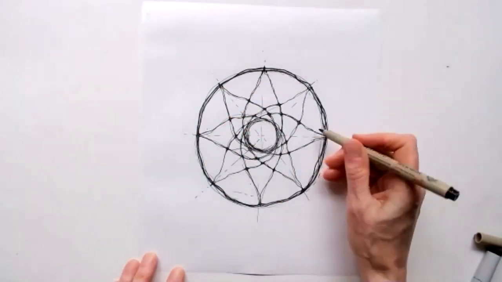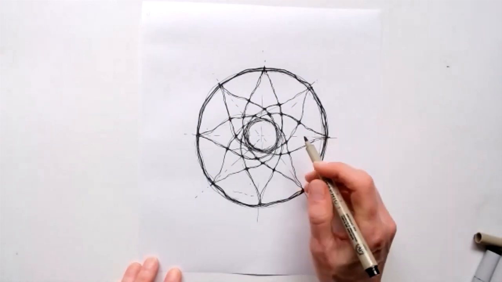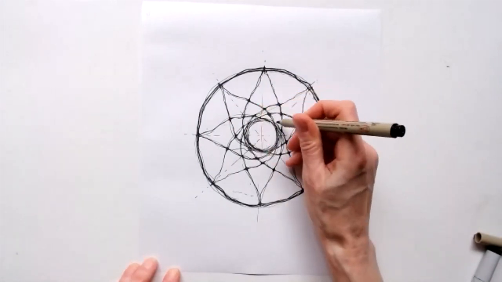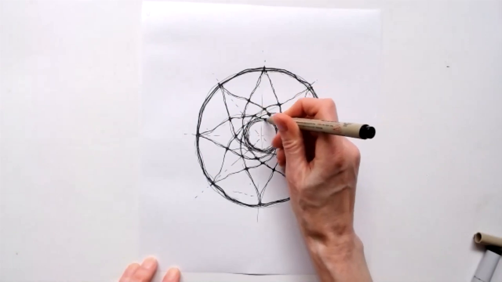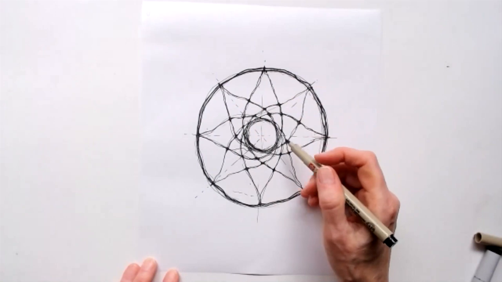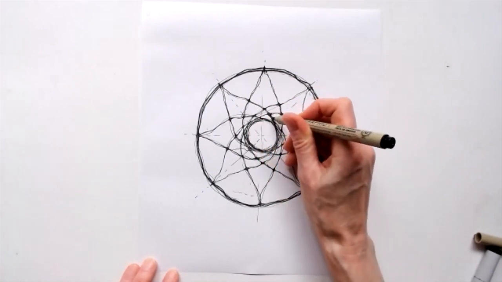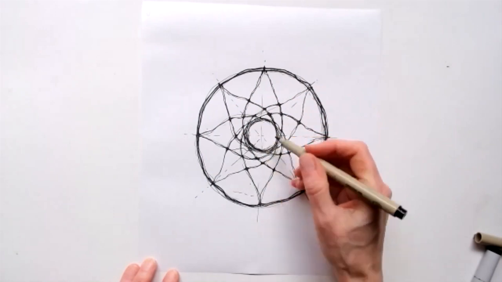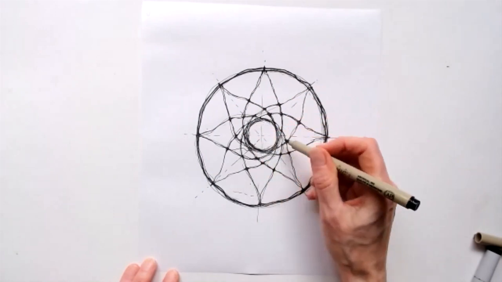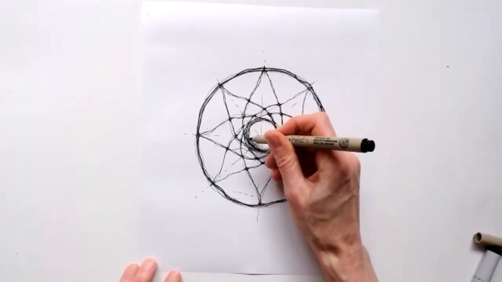Now with the feathers. Yes, I leave this round in the center. It's supposed to be a round hole through. It's believed that good dreams and good vibes come through this, not only through the opening, but also. So many original dream catchers have this opening in the middle.